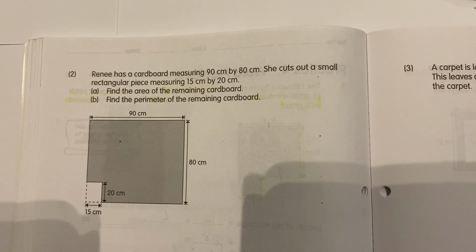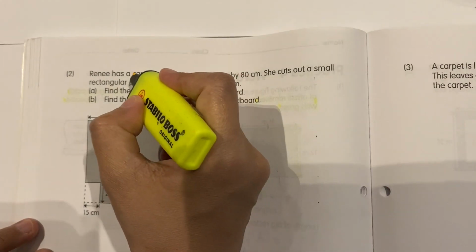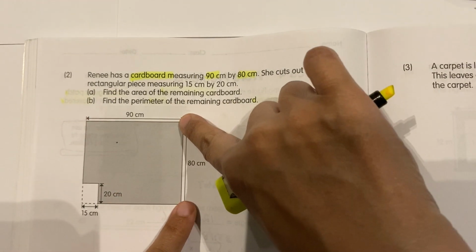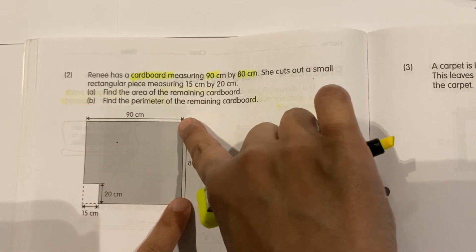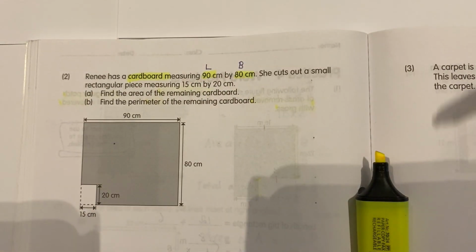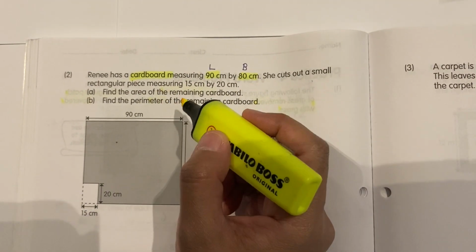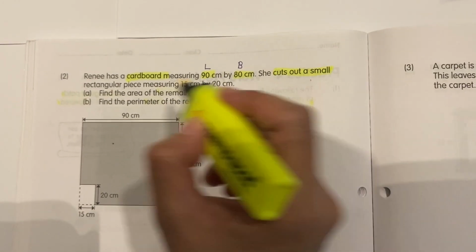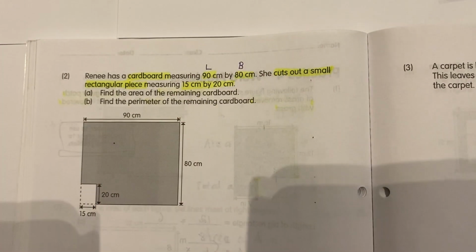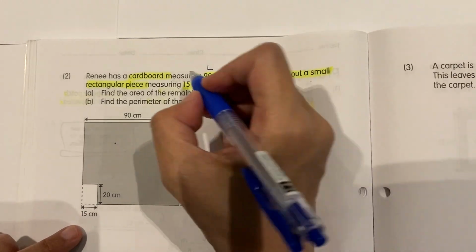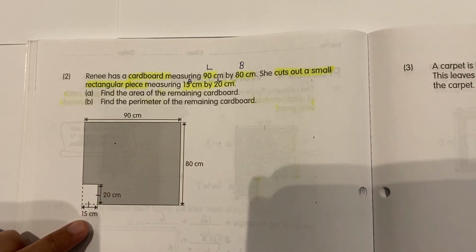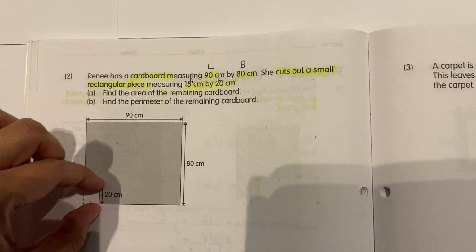Okay, Renee has a cardboard measuring 90 by 80. So you can see 90 by 80. So length is 90, breadth is 80. So write that down. Length and breadth. Okay. She cuts out a small rectangular piece. So she cut that away. Small rectangular piece, and that piece measures 15 by 20. Alright, as you can see, given here. So that's your breadth and that's your length. So here is 15 by 20. Okay, so that's your rectangular piece.